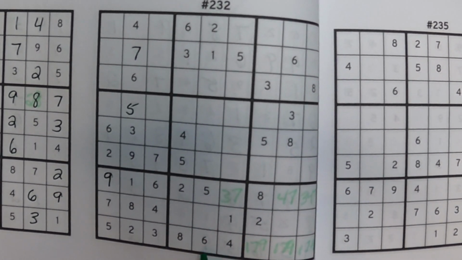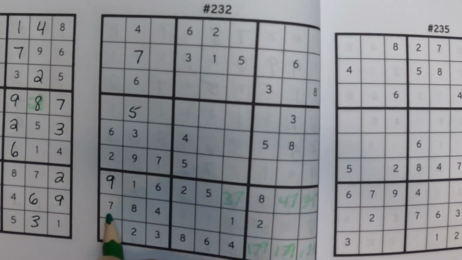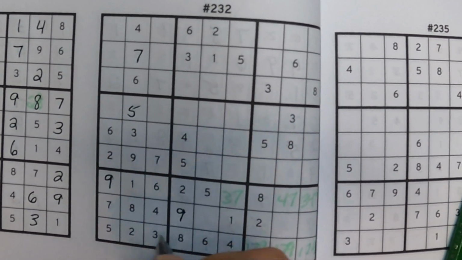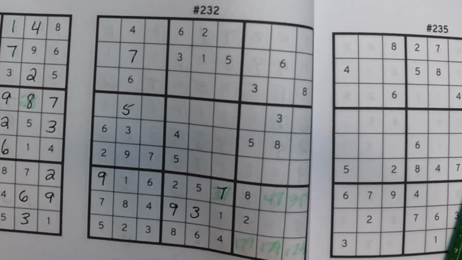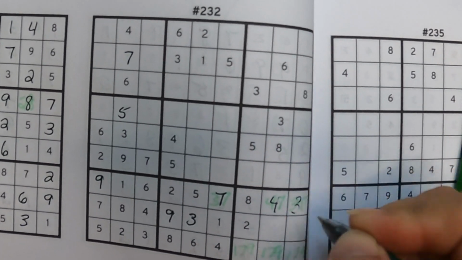For this box, we're missing 3, 7, and 9. We've got a 3 here and a 7 here. So that makes this our 9. That 7 makes this our 3 and 7. That 7 makes this our 4 and 3.